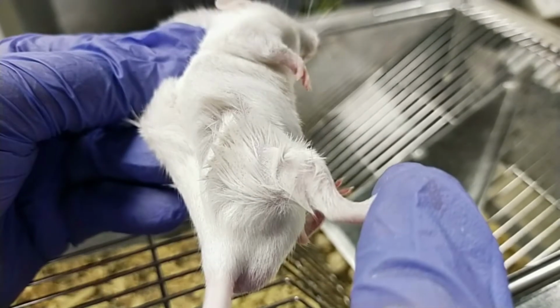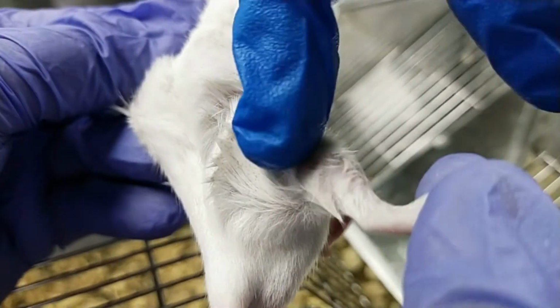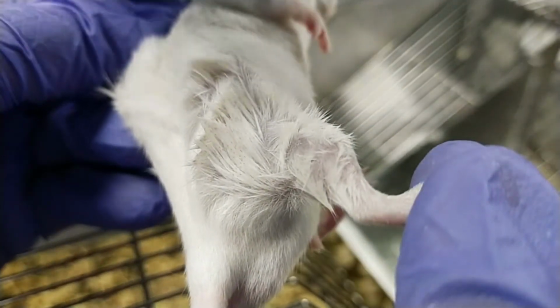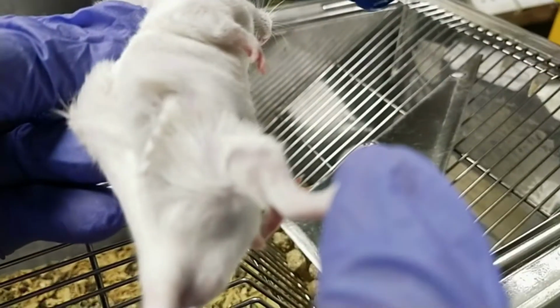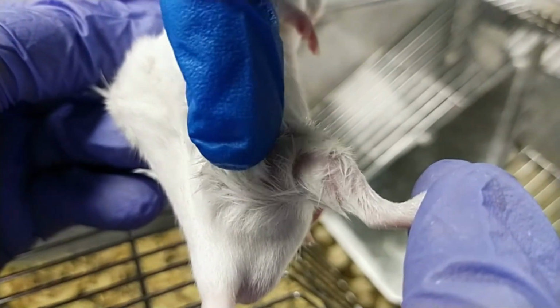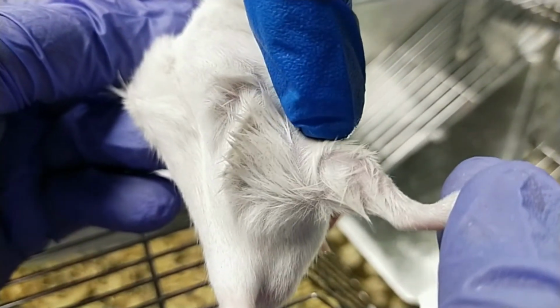Okay, and we need to be careful not to inject at the sciatic nerve, which is around this area as well. So you need to inject a little bit upper part of the thigh, which is around this area.